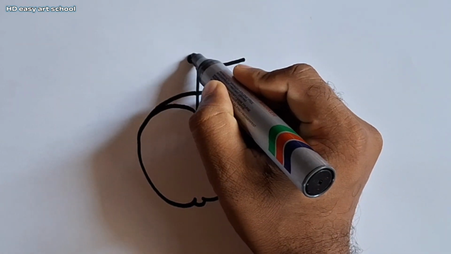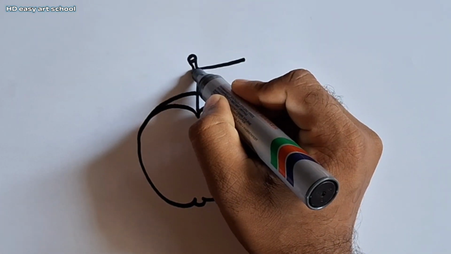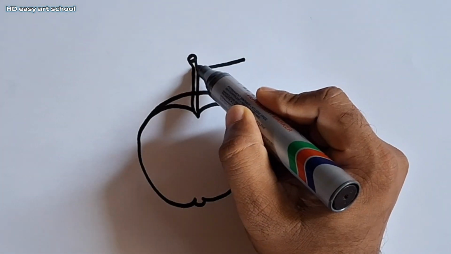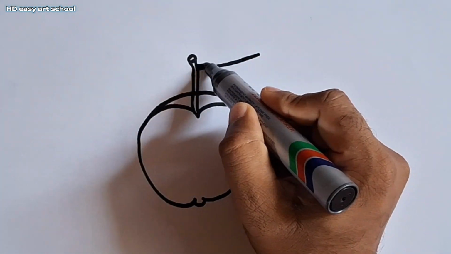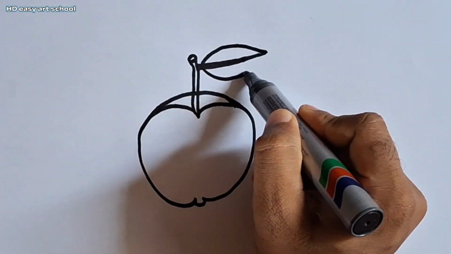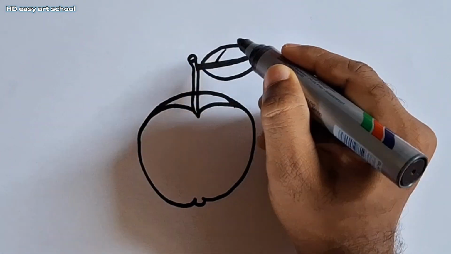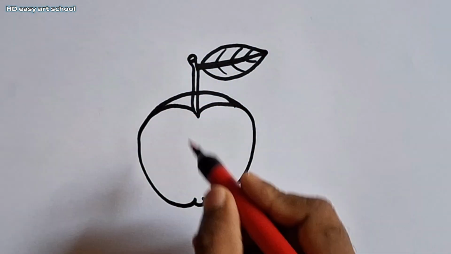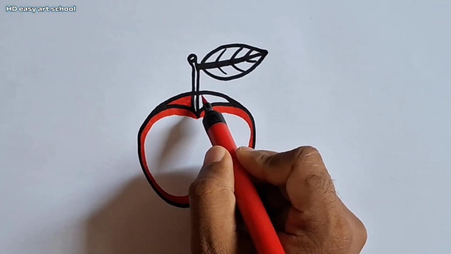After I draw the letter O and connect the line. Now I draw two curved line and complete the apple lips. So dear viewers, at last we draw our nice and easy apple drawing video.